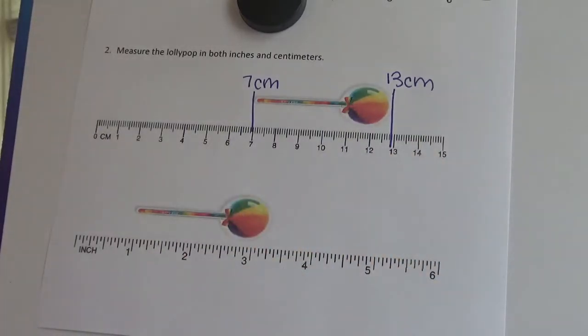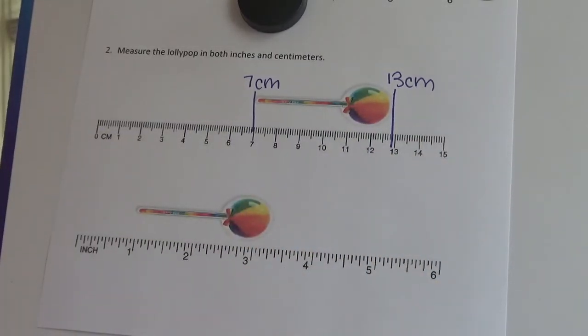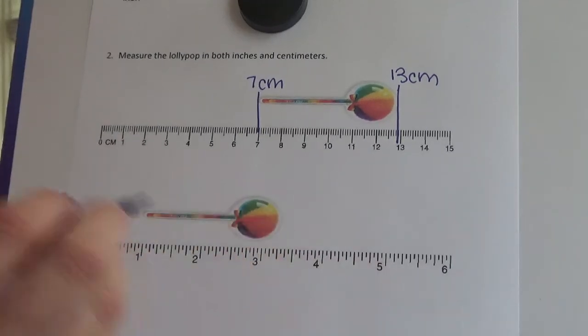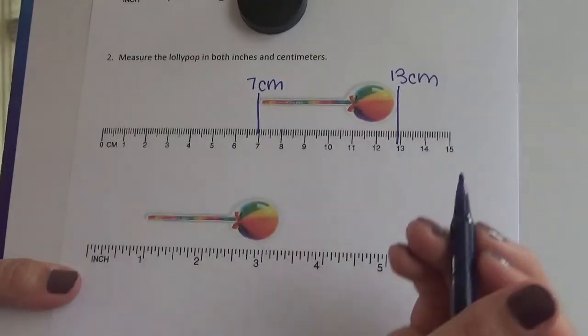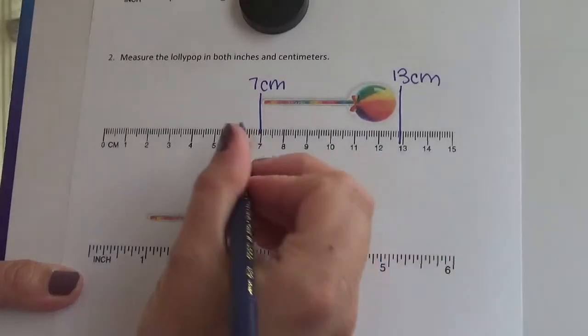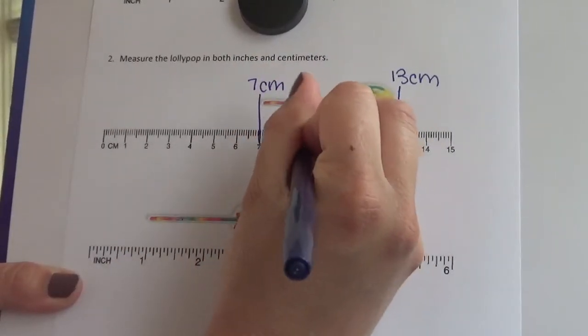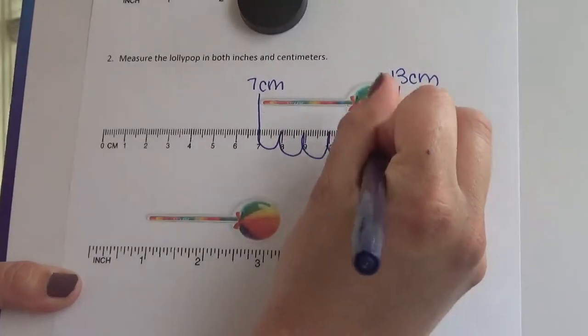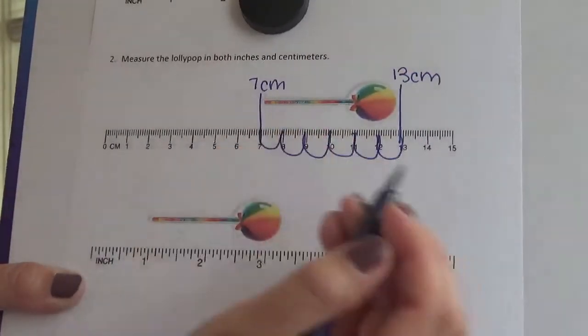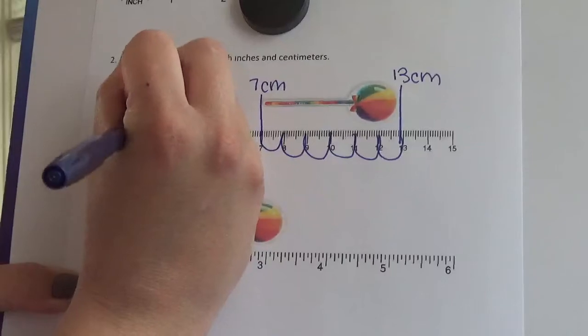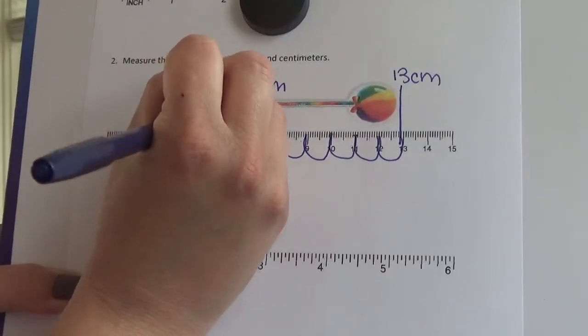So 7 plus what is 13? Some of you can probably do that fact power question in your head, but I'm going to use my number line here to show you how you can use your ruler as a number line. So here's 1, 2, 3, 4, 5, and 6. So that means that this lollipop is 6 centimeters long.